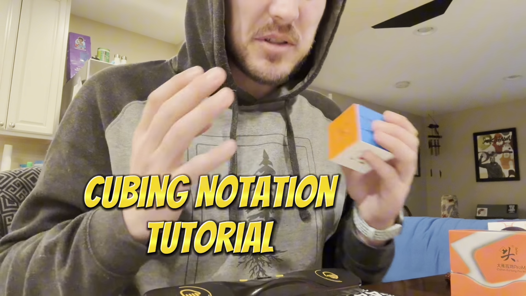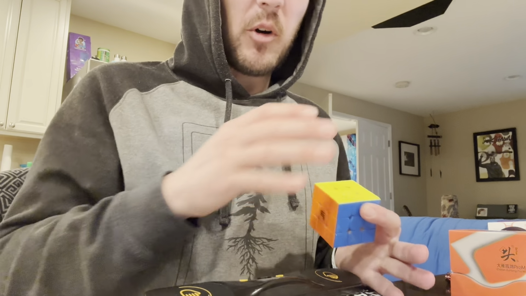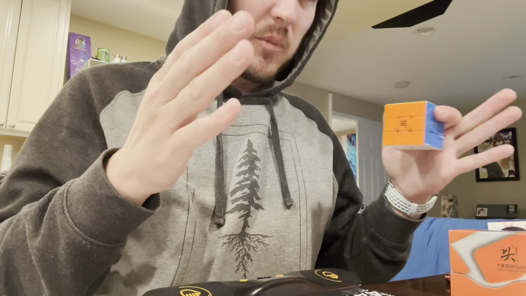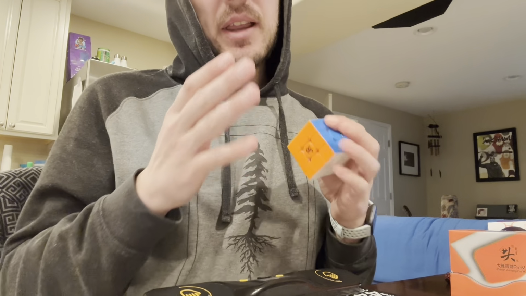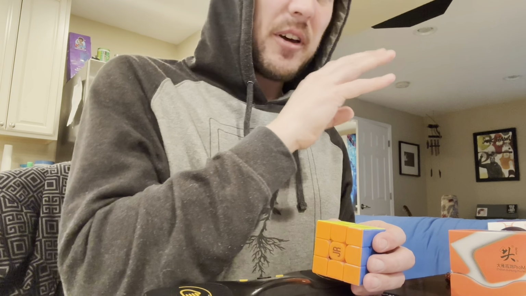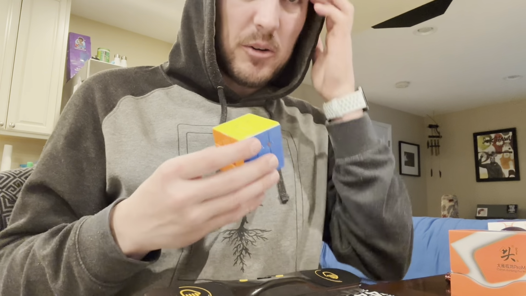Hello everyone. This is a small tutorial where we're going to go over cubing notation. Cubing notation is pretty much what you'll see when the moves of an algorithm are written down, online or when you see an algorithm or a move set written down. They use certain letters with certain values, and they all tell you how to move the cube.